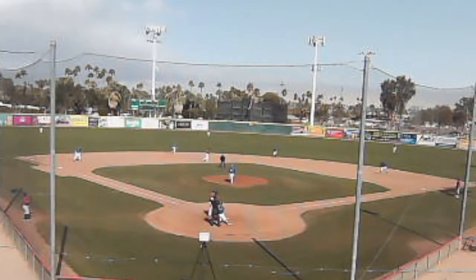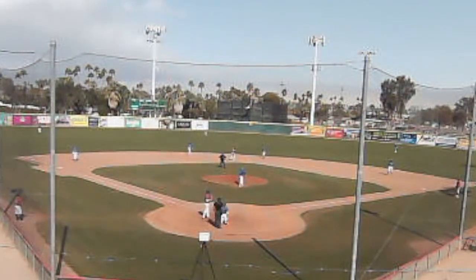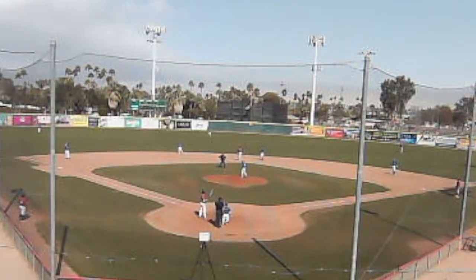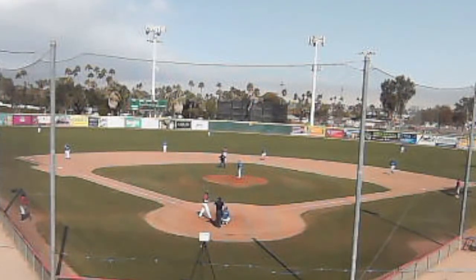1-1 curveball, just misses upstairs to Flores, ball two. Flores from San Jose, California, played his college ball at the University of Nevada, Reno.